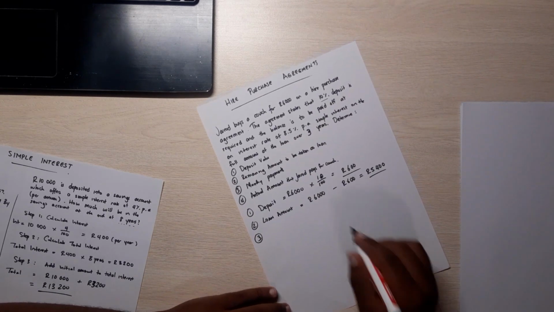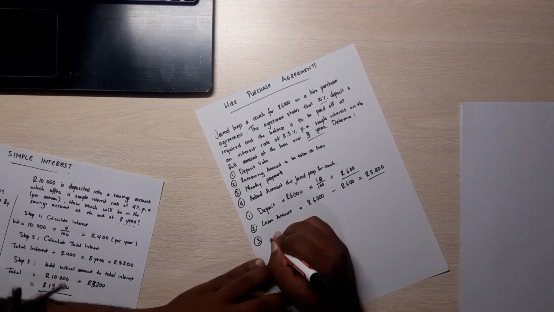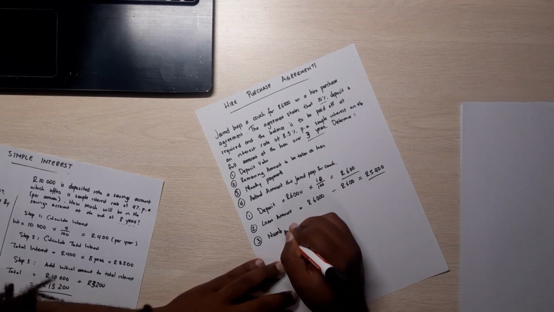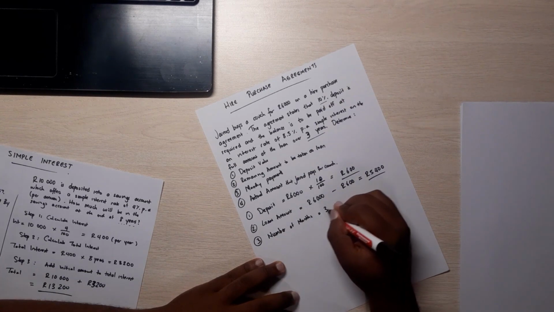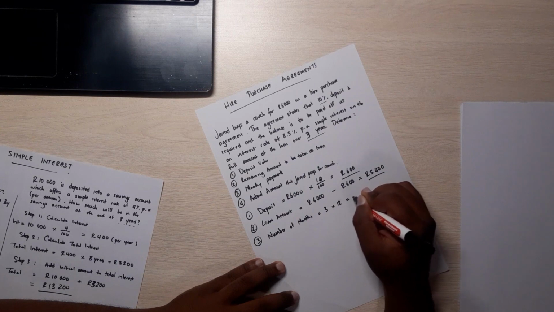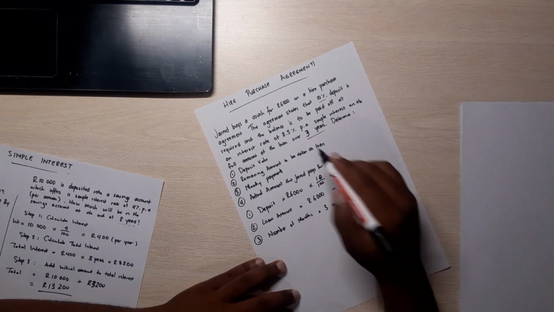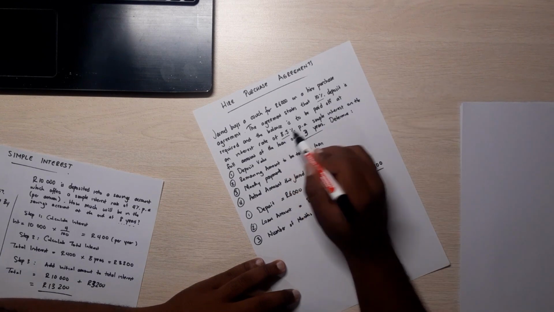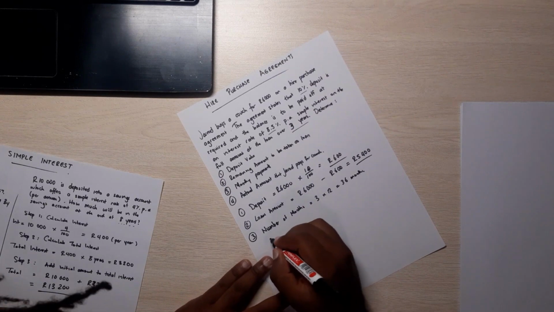Now, your monthly payments, the number is over 3 years, so you want to know the number of months, right? 3 times 12, which is 36 months, right? We also need to know what is the interest rate. It's 8.5, right? So, this is what we do.